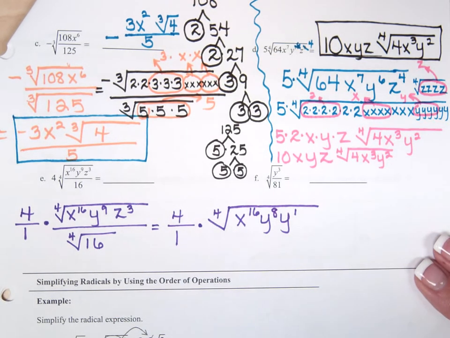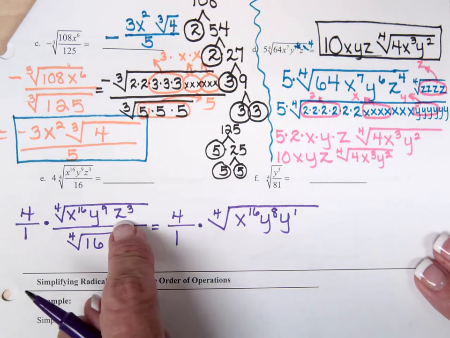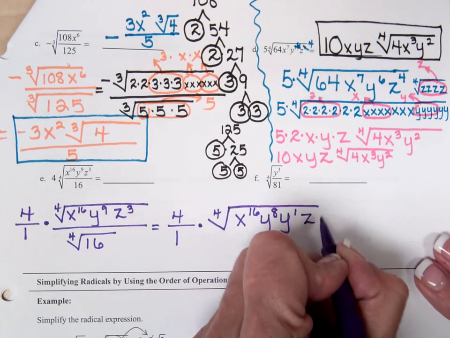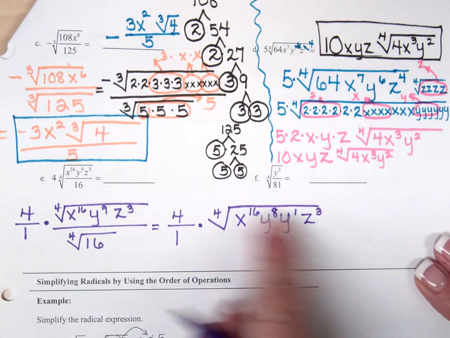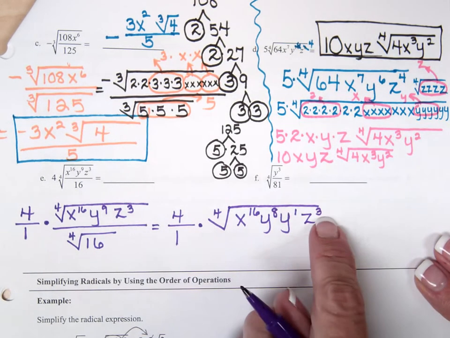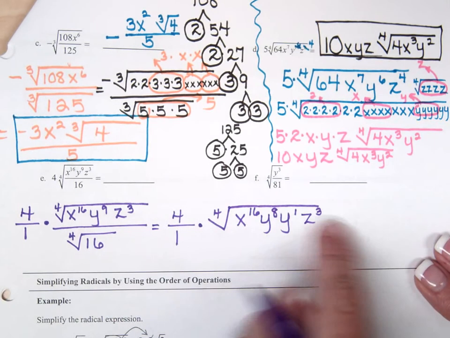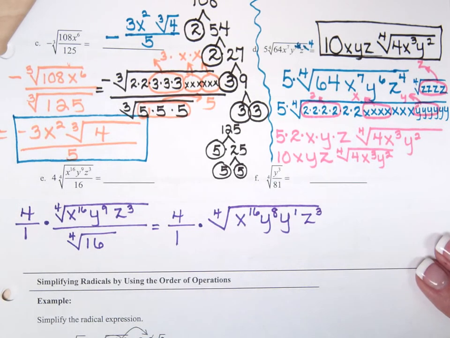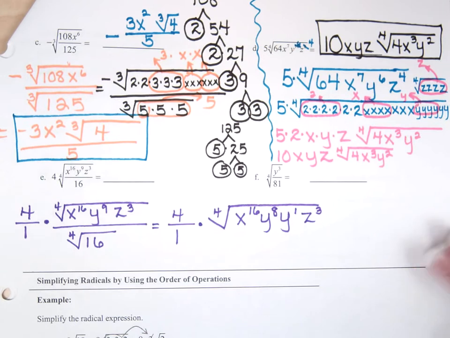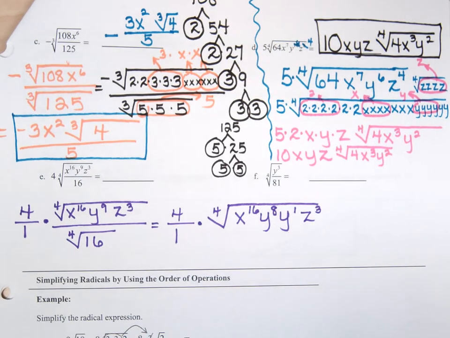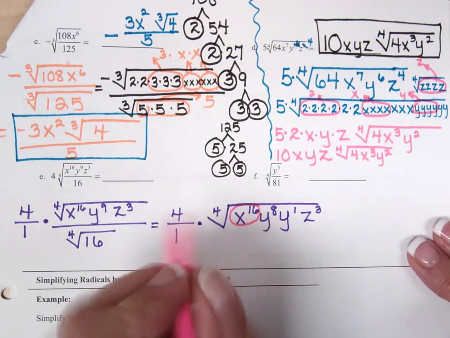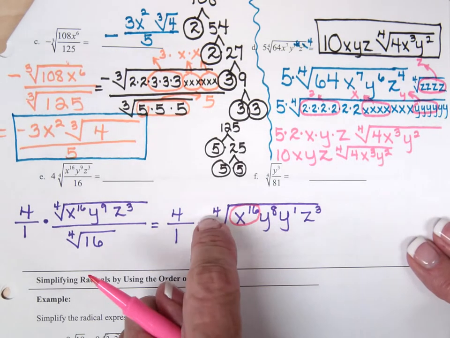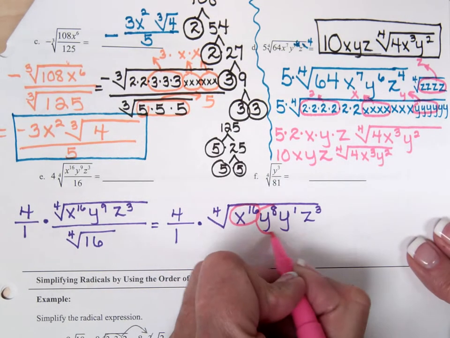And then we have a z cubed. And the reason I left it cubed is because 3's not divisible by 4, 2's not, 1's not, so z cubed is going to have to stay in jail. So any exponent that is divisible by 4 can come out, because remember how we learned on the first day, you do 16 divided by 4, 8 divided by 4.